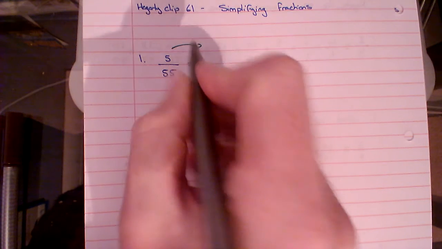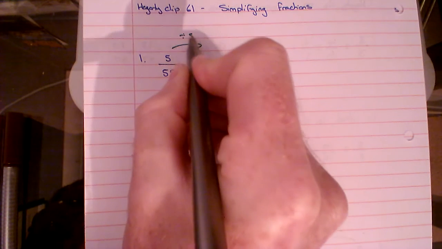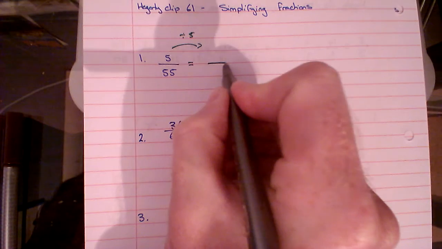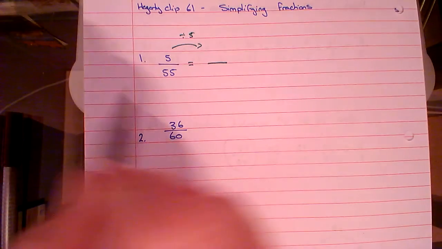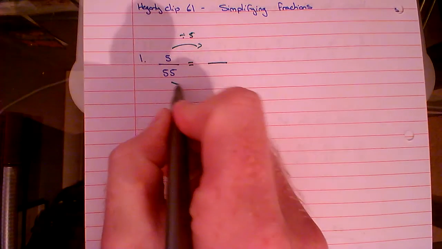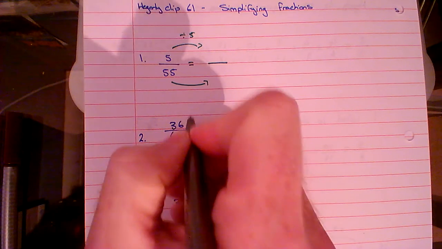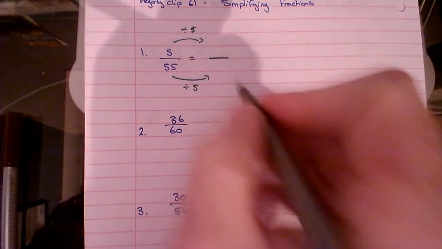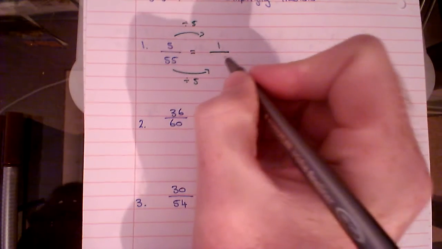So what I'm going to do is divide the whole fraction by 5. Now, there's a golden rule when it comes to fractions, as discussed in the last video. Whatever you do to the top, you must also do to the bottom. So, I know they're in the 5 times table, so I'm going to divide both top and bottom by 5. So 5 divided by 5, well, that is 1, and 55 divided by 5, that is 11.